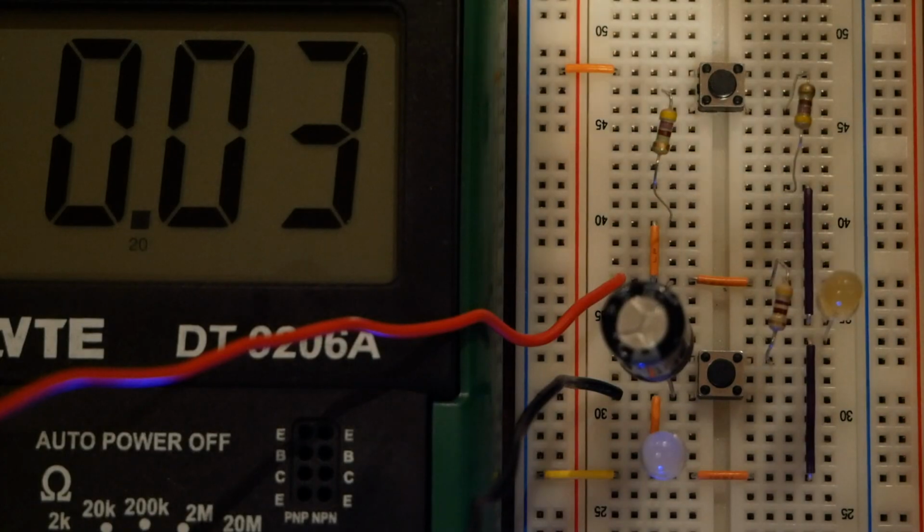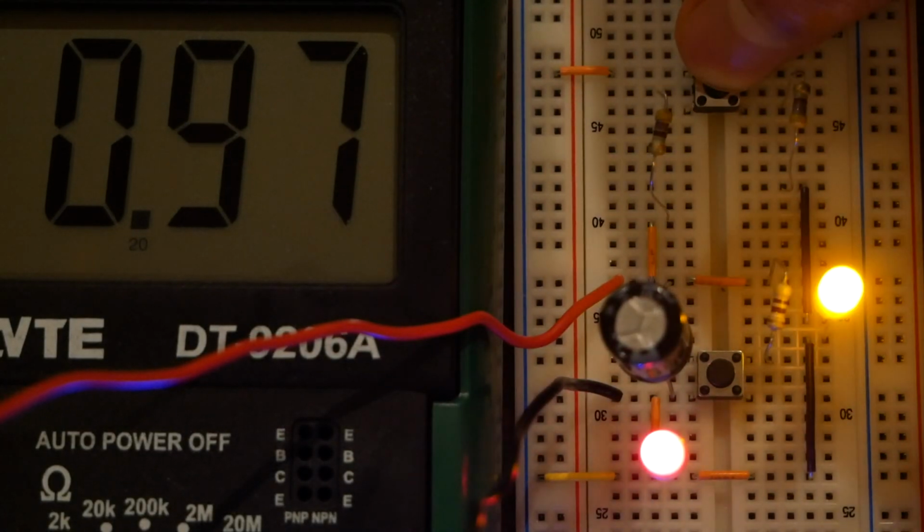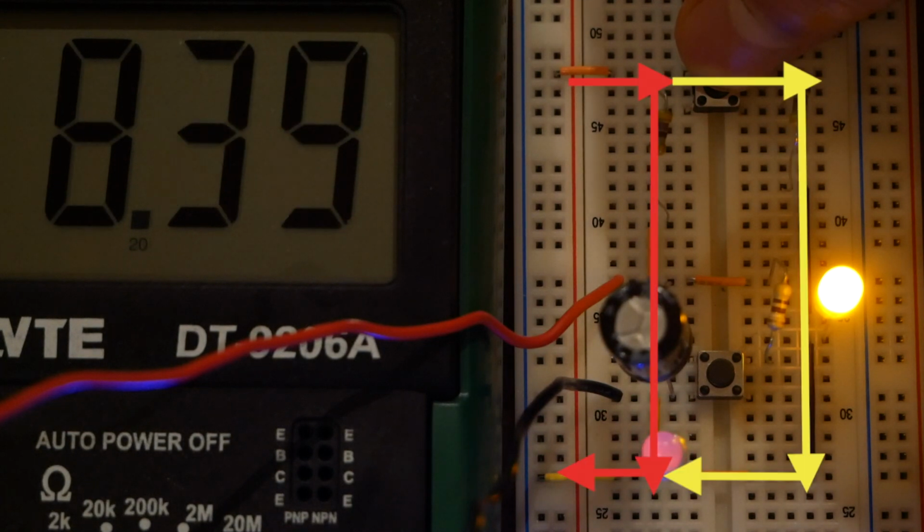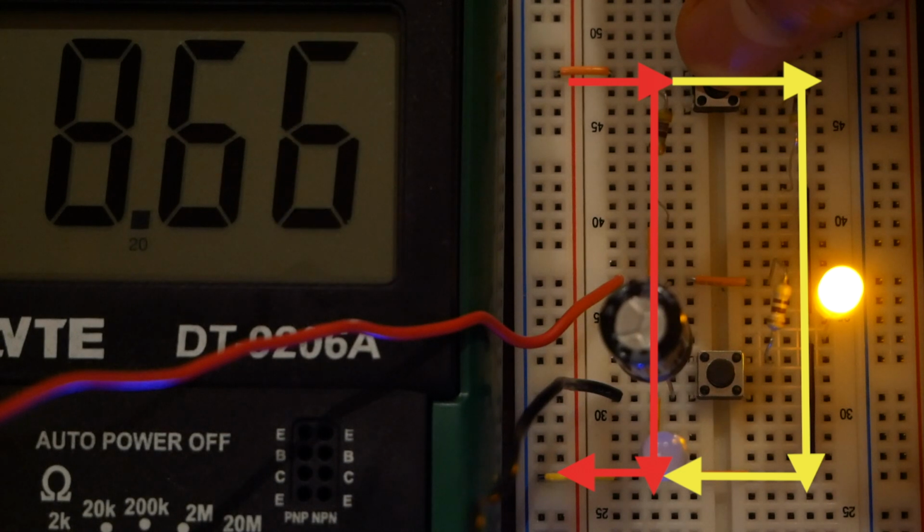In the capacitor visualizer, when input is applied to button 1, current flows clockwise from positive to negative, charging the capacitor and lighting, then dimming the red LED as the output.